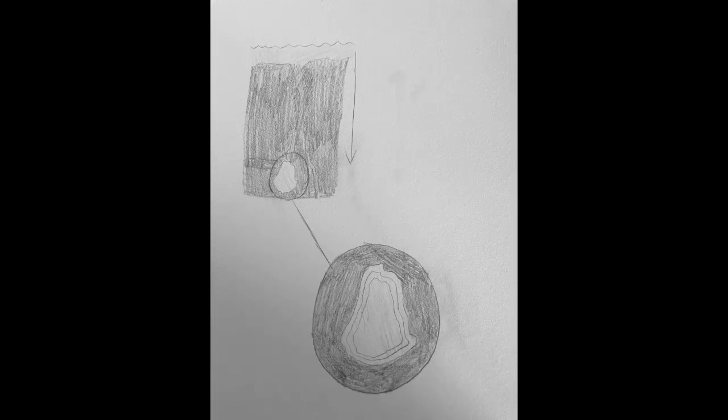Enhydros form when silica-rich water percolates through volcanic rock. The silica exits the water and forms layers of microcrystalline silica as the water goes through. When the silica-bearing water reaches a cavity in the rock, the silica layers end up trapping the water within, forming the enhydro.